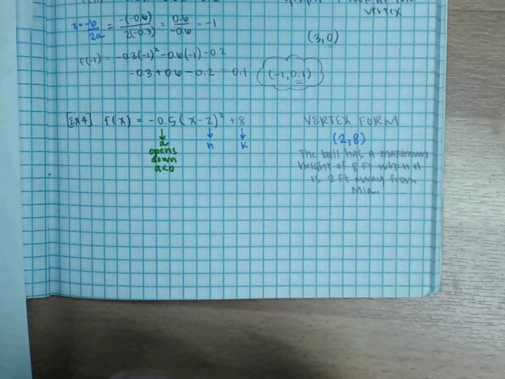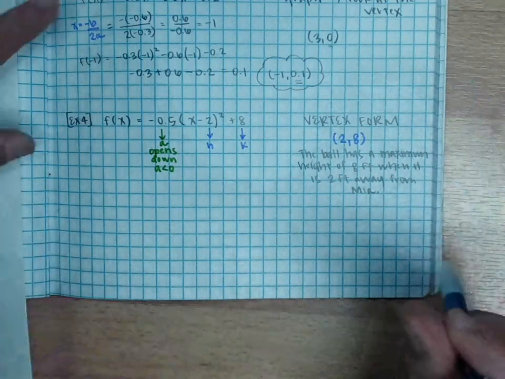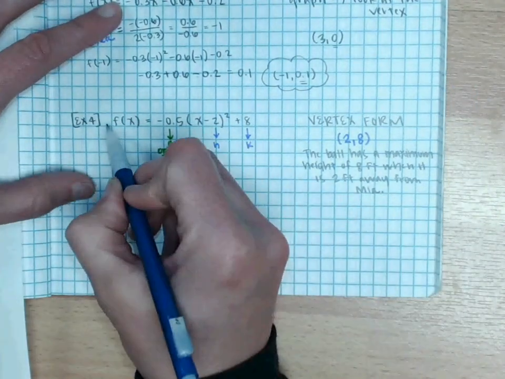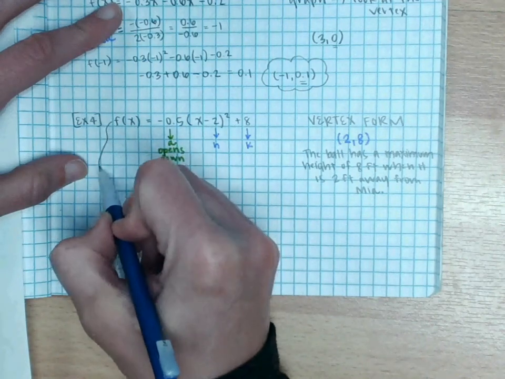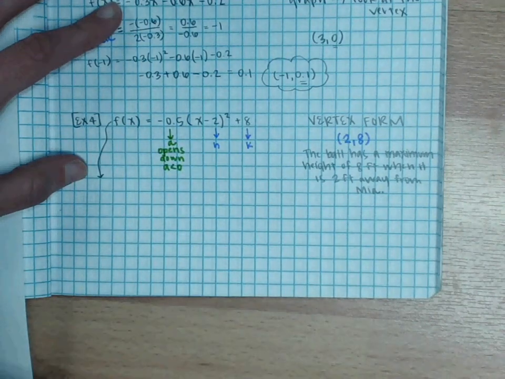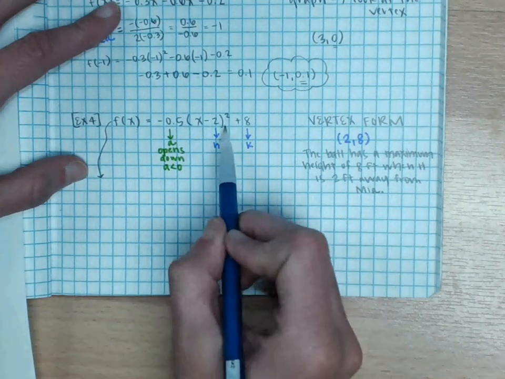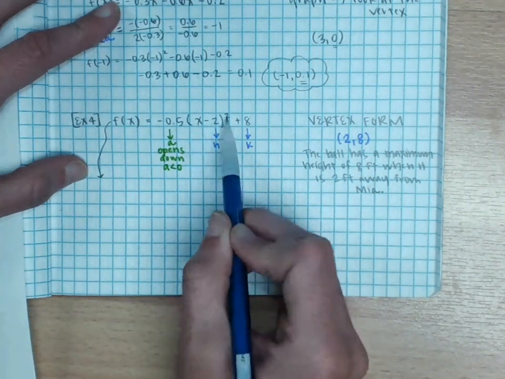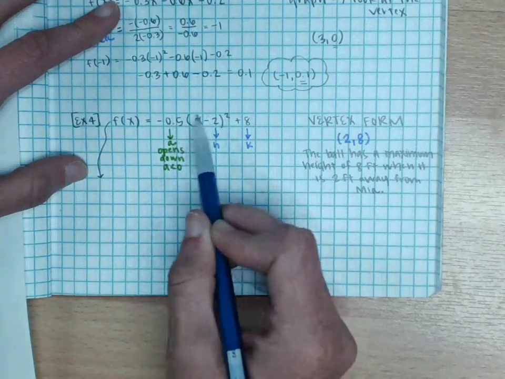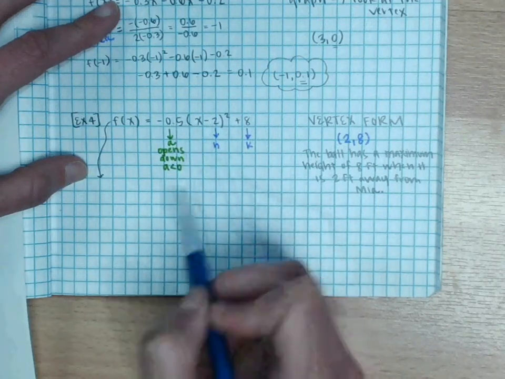Now, if we want to know where the ball started from, we have to move this function to standard form. And to rewrite it in standard form, we have to multiply out this x minus 2 squared, distribute the a into that, and combine any like terms.